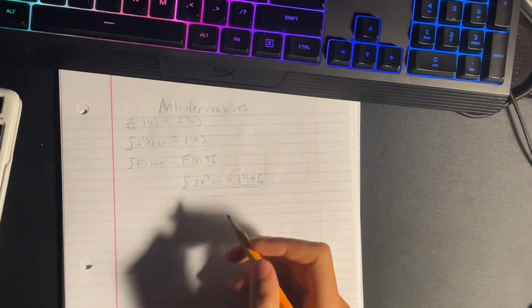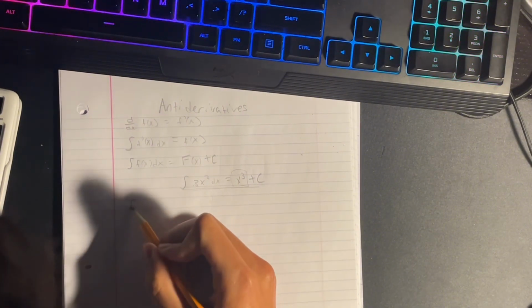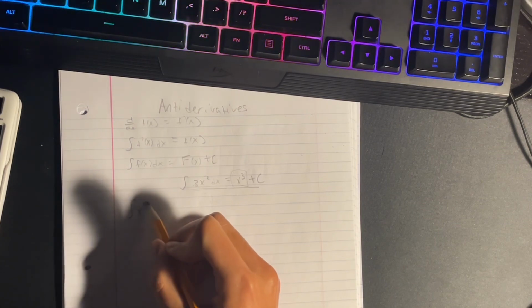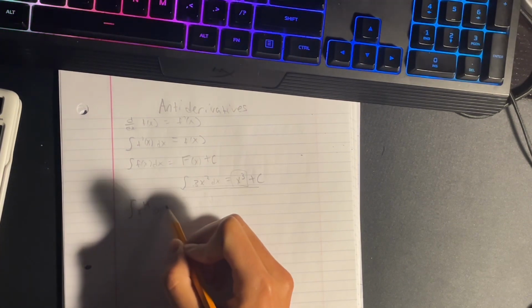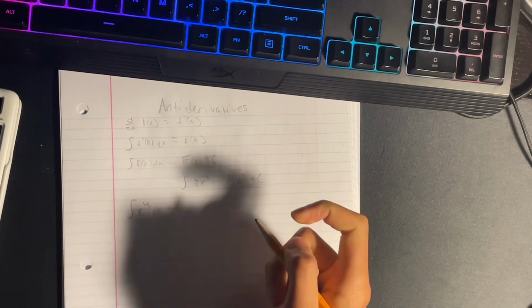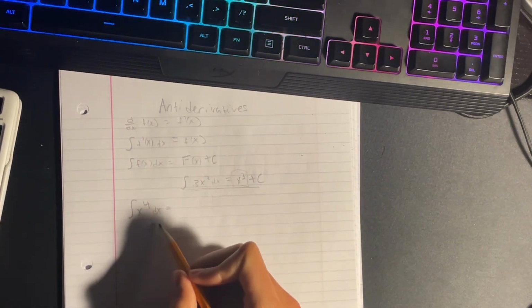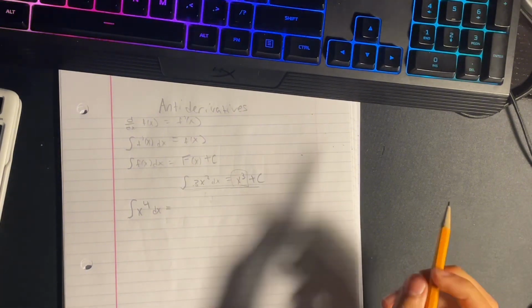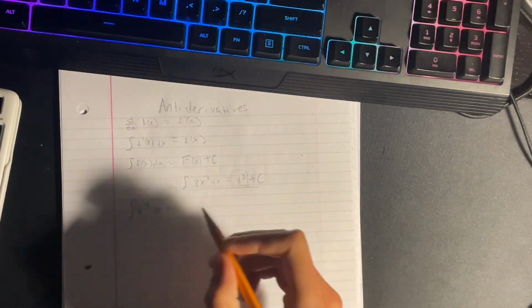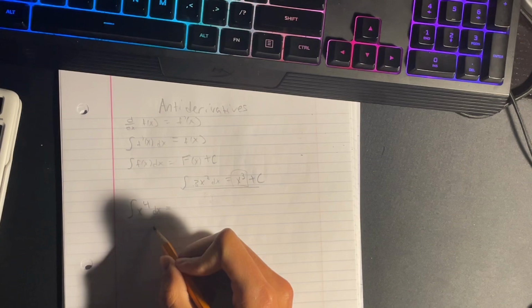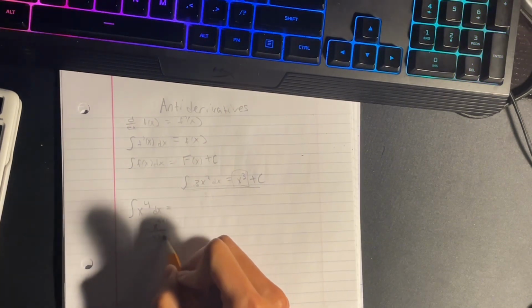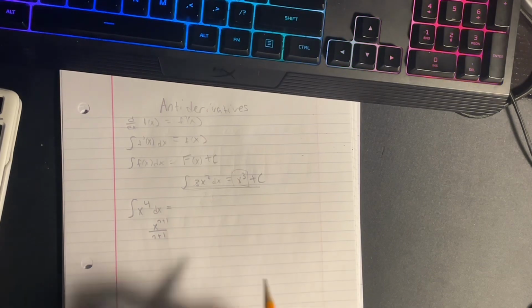Let's do another example where it's not as easy. Let's do the integral of x to the 4th power. So let's actually use a rule. In order to do the reverse exponent rule, we're going to do x to the n plus 1 over n plus 1. Now let's try it.